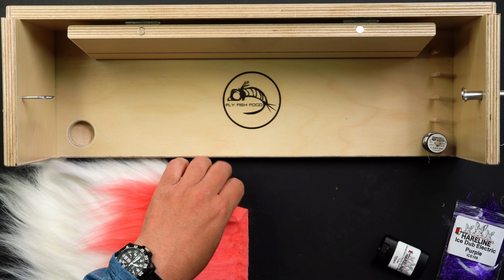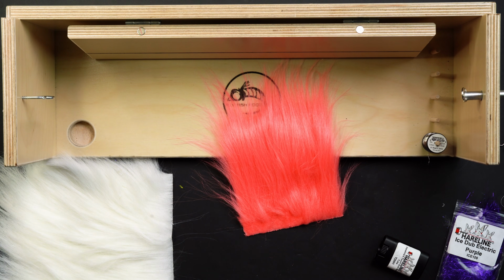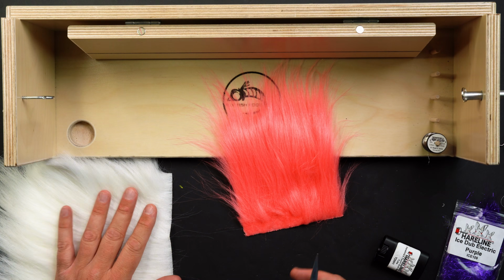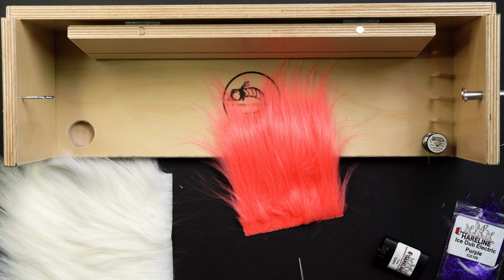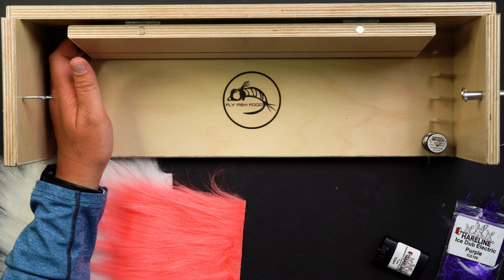All right, so here I have craft fur. This is kind of my favorite way to build a brush, and this is maybe the most difficult, so we'll just use craft fur. I don't even know what colors they are, but I know they're gonna show up pretty well on the old video screen.